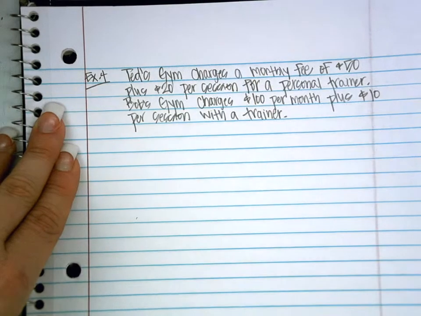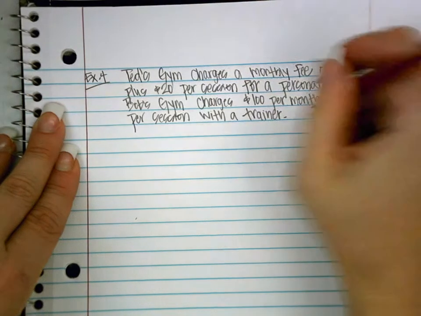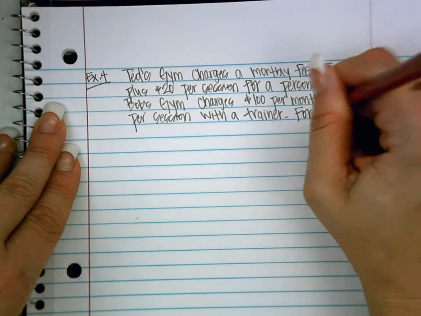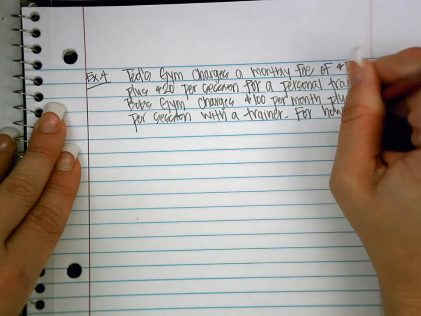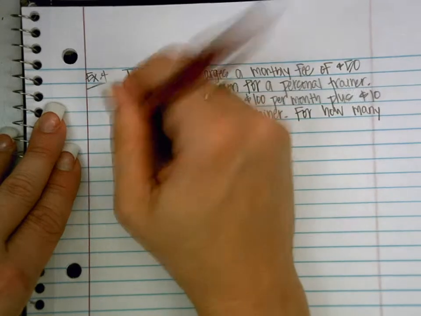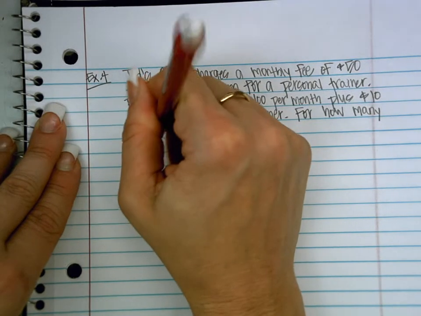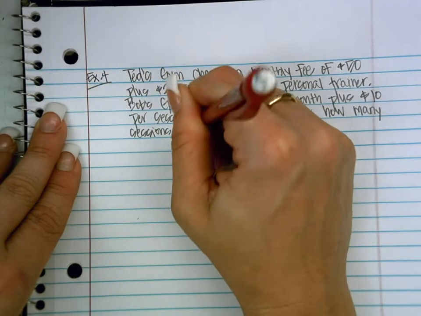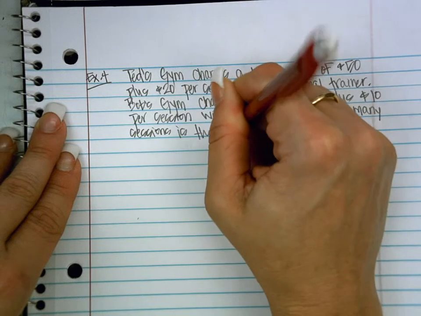I'd like to know, for how many sessions is the cost the same?